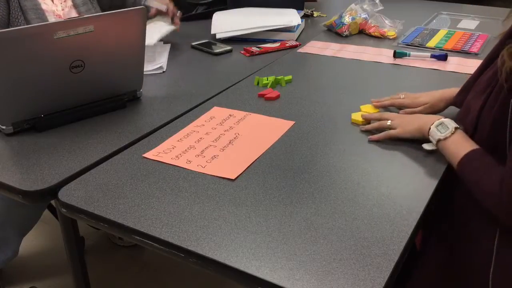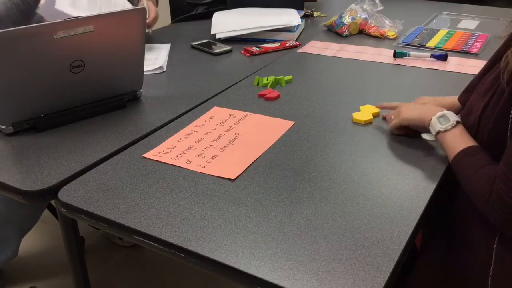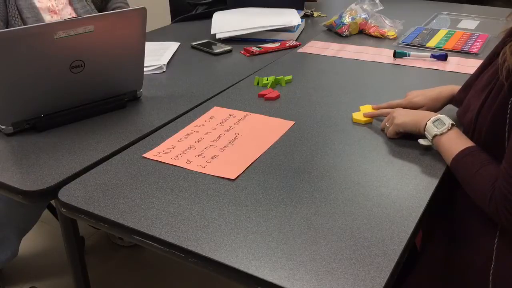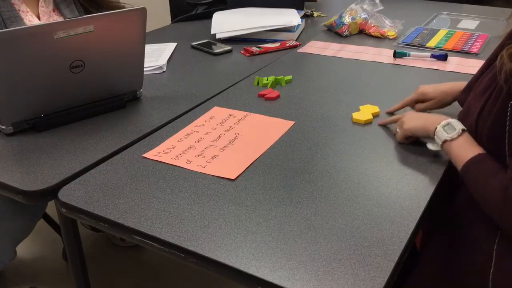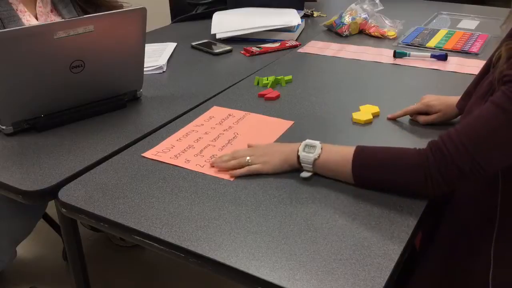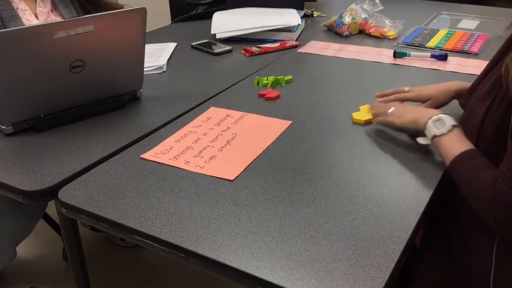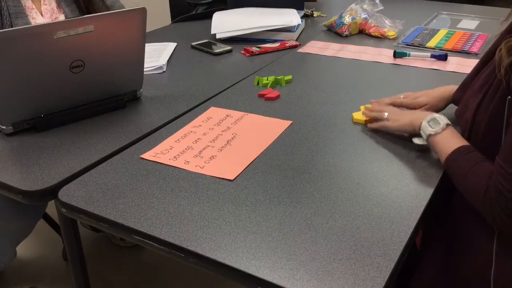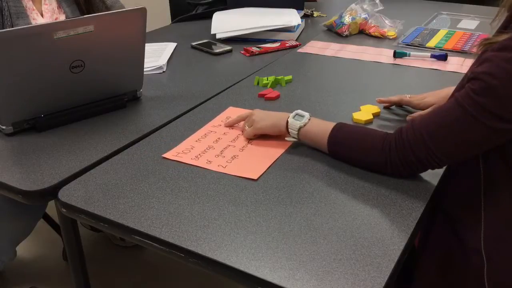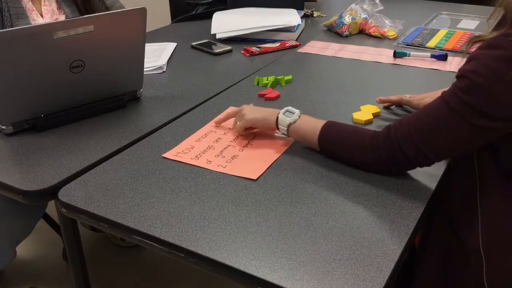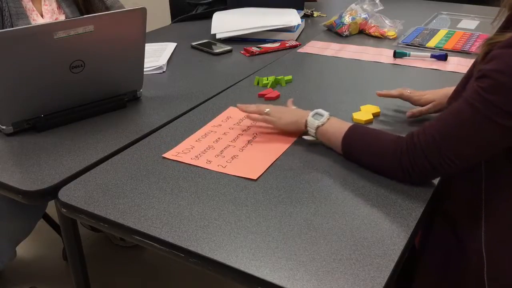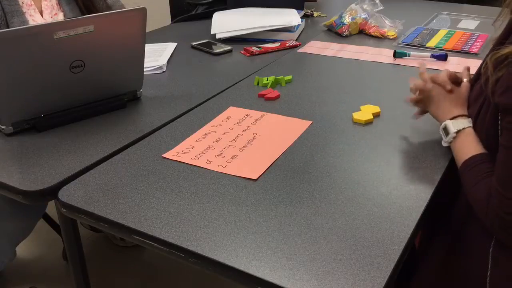To represent my whole, I have 2 yellow hexagons. Each hexagon is going to represent 1 cup. So I have 2 cups all together as my whole because that's how many gummy bears we have in our package. And looking at our unit fraction, we have 1/6. Looking at our denominator, the denominator tells us how many parts we need to portion our cup into.